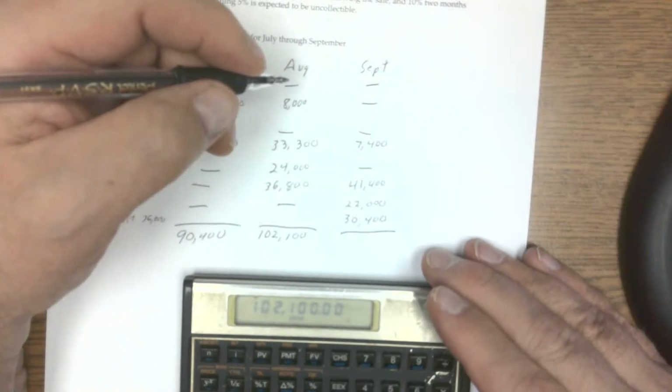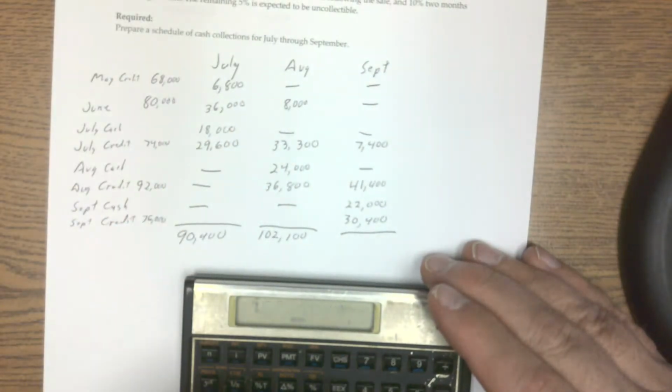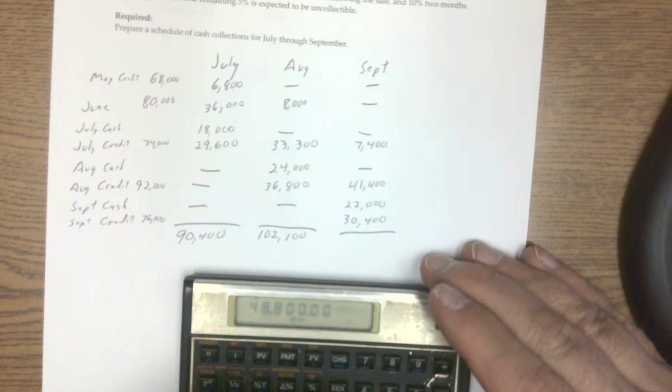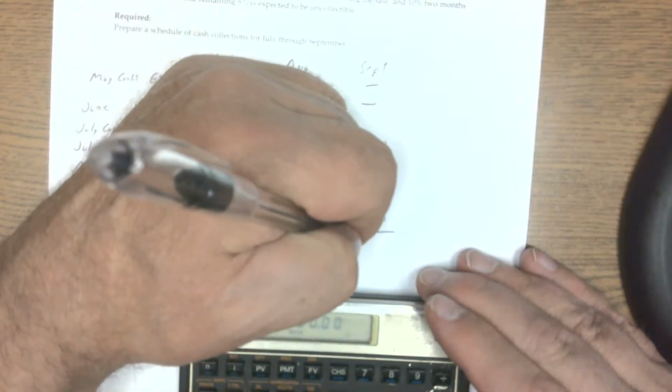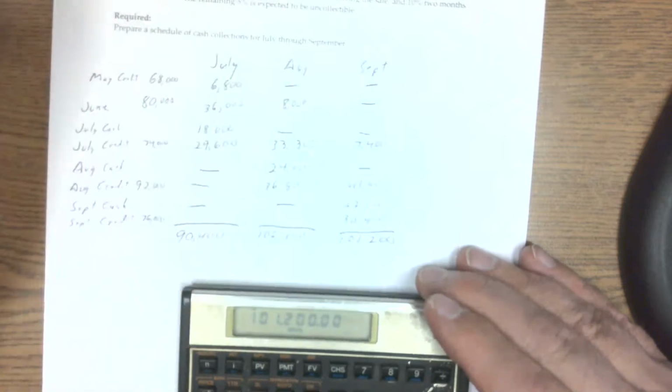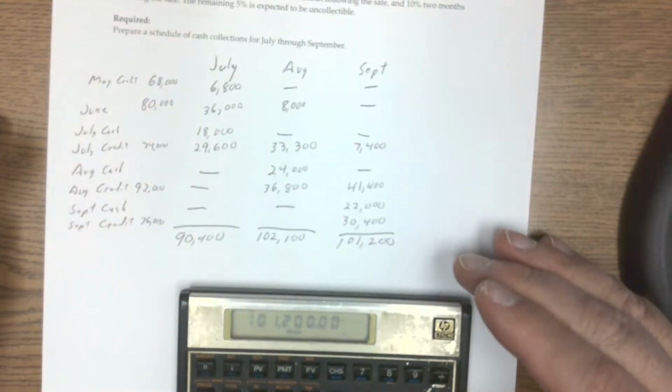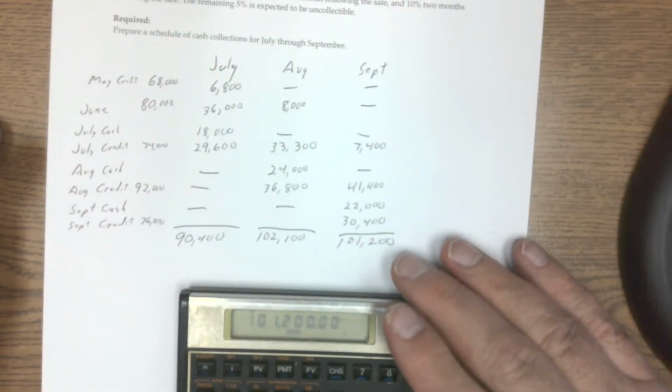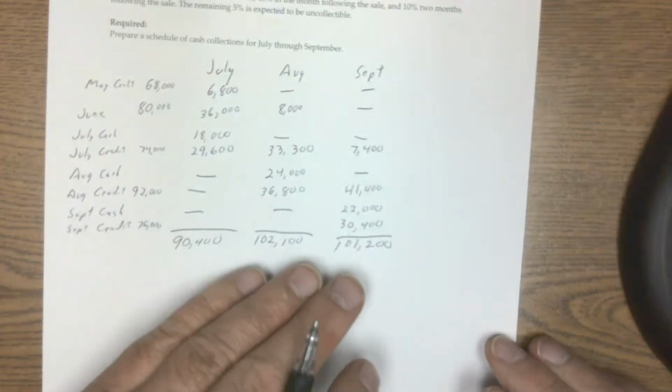That's right. And then September. And so that's our cash collections for the month. All right, the next problem.